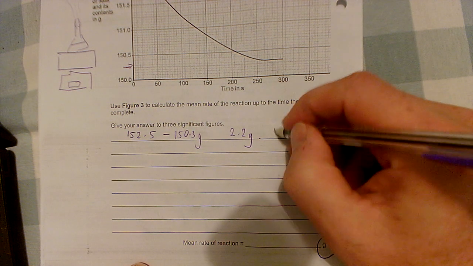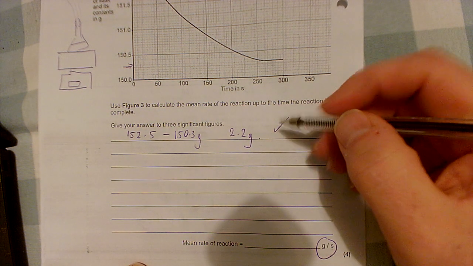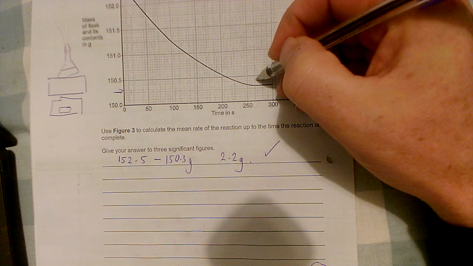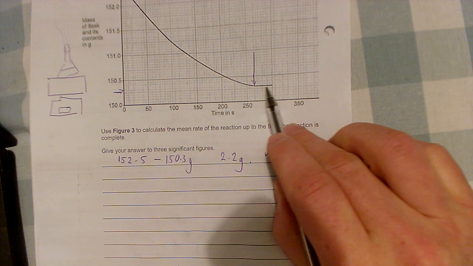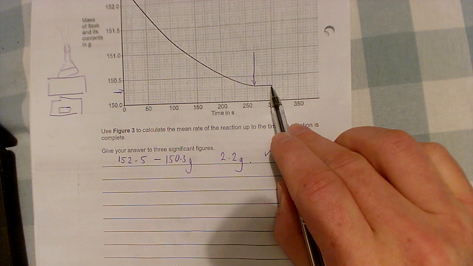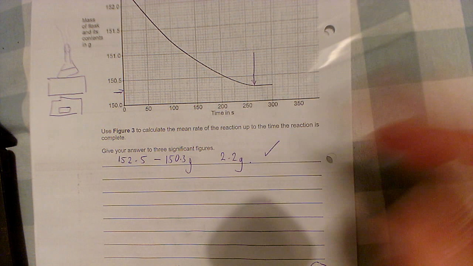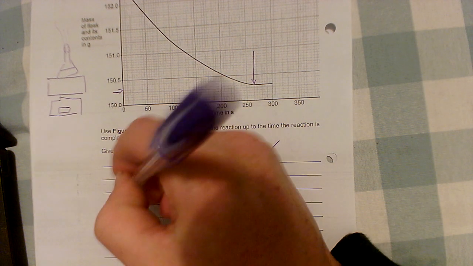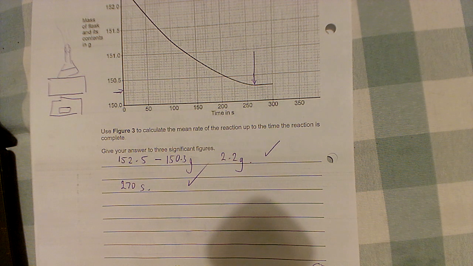and that's 1 mark. Then the time taken. Loads of you said 300, but if you look really closely, the graph stops at 270 seconds. There's no further reaction taking place after that point. So well done if you spotted that. Not many people got that. It was allowed if you gave 265, but you have to realise the reaction stopped after 270 seconds. You get a mark for that.